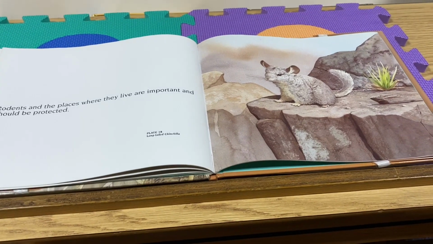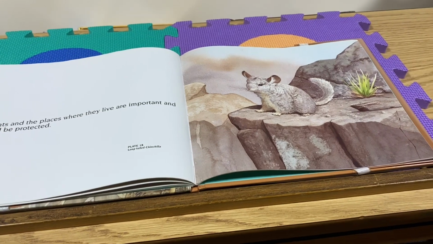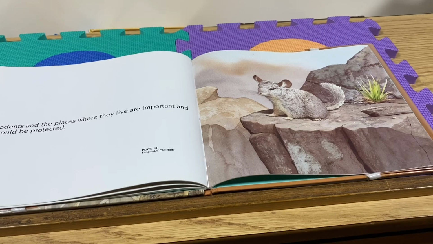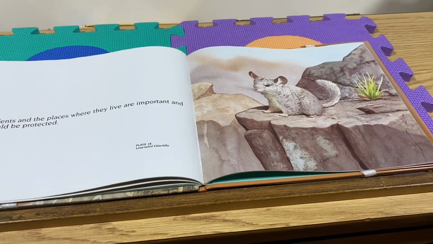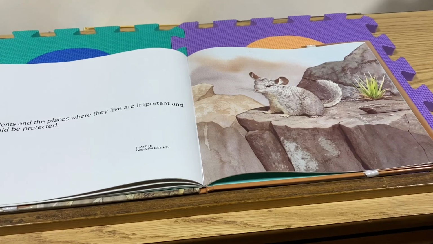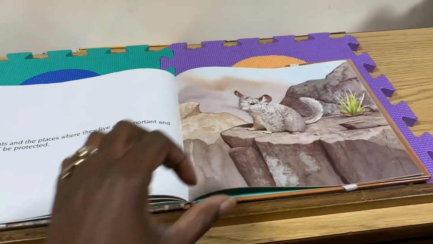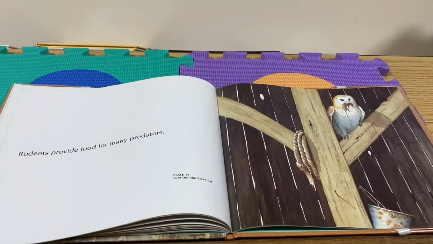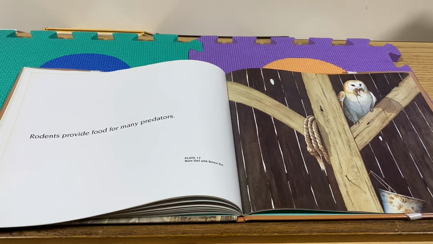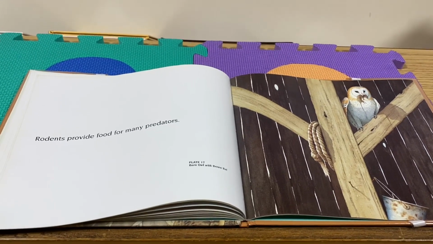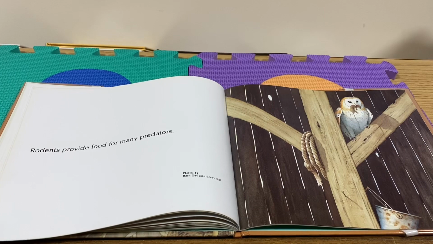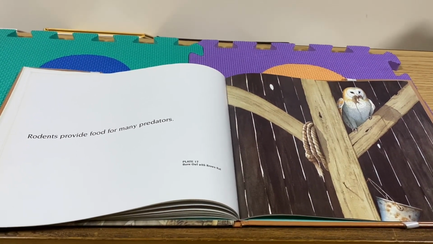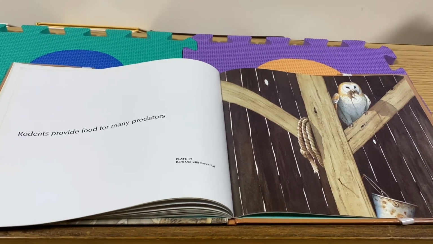Next, you want to begin to ask questions, evaluative questions. Do you agree questions? For example, this page states that rodents and the places where they live are important and should be protected. This is a time when you can ask kids, do you agree that the places where rodents live should be protected? And if the child says, well, yes, then what evidence from the text can you use to support it? For example, this page here says rodents provide food for predators such as owls. So probably that's one of the reasons why their homes should be protected.